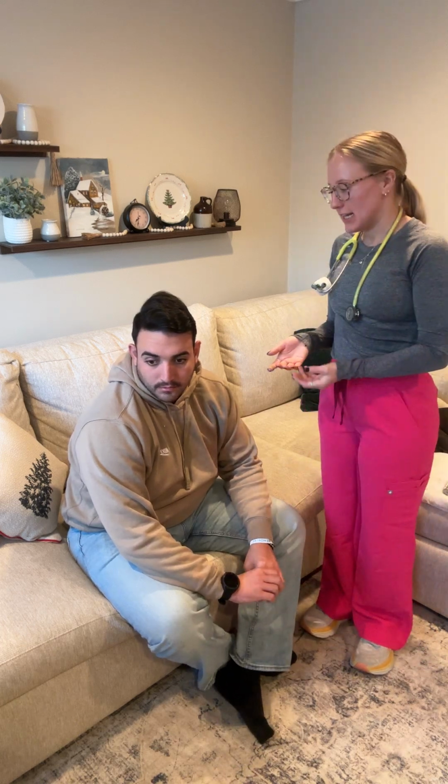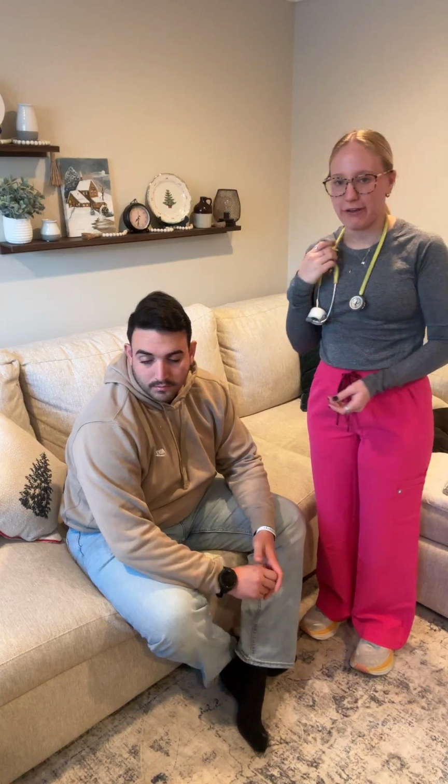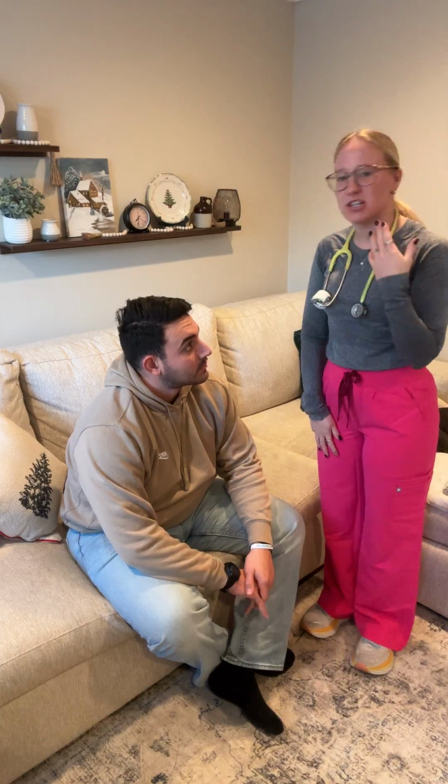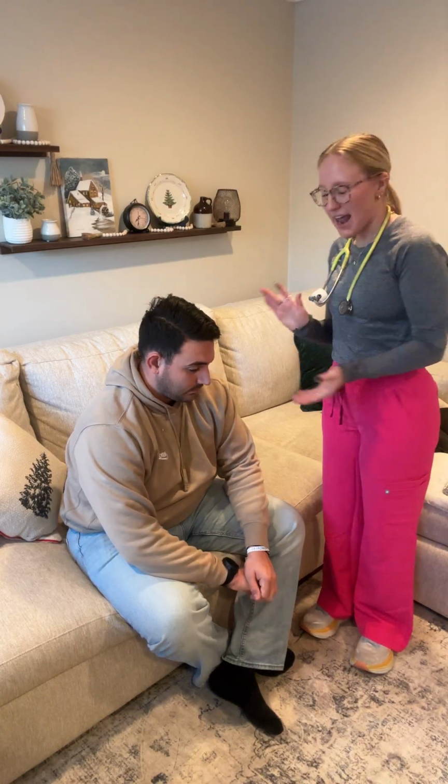Normally, we do not test olfactory in an office, but for the sake of the video, if I were to test olfactory, which is smell sense, I would take an alcohol swab, some cinnamon, hold it under his nose. We might plug one nostril and wave it under and have him have his eyes closed and then just tell me what he smells. So that is one way to test that.